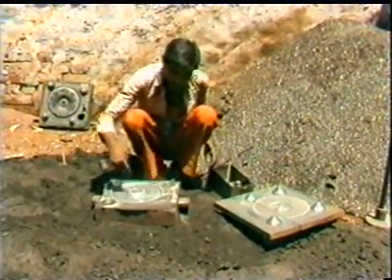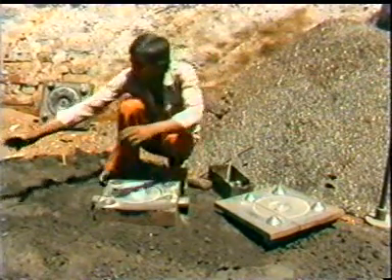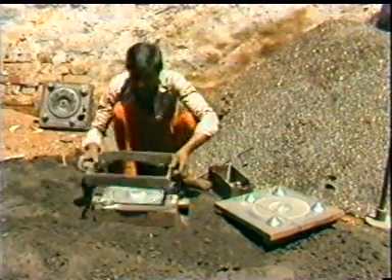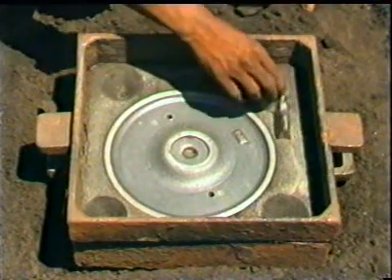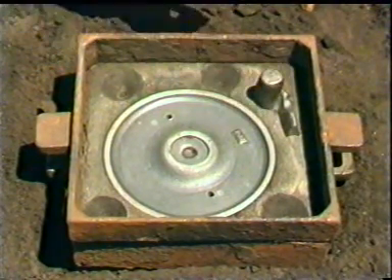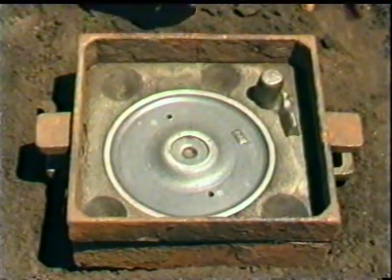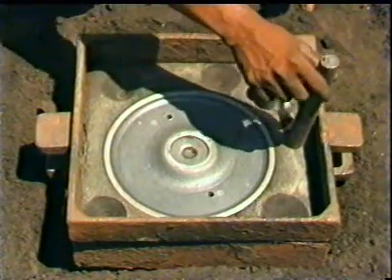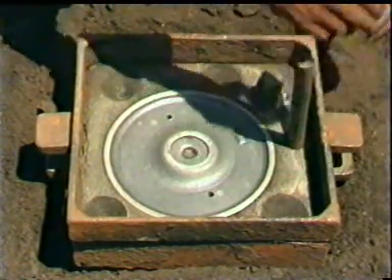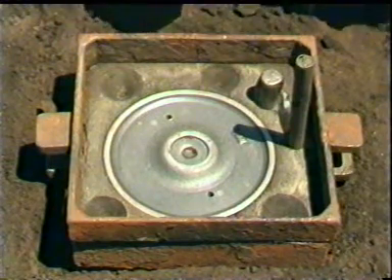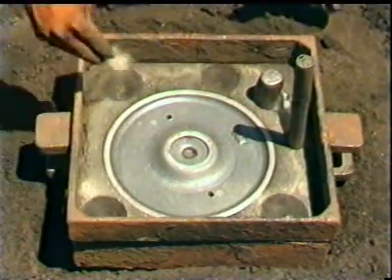In a single piece pattern, the other half of mold is made over the first mold, as is the case here. These are the runner and sprue rod. They provide passage in the mold for the flow of molten metal to the mold cavity.